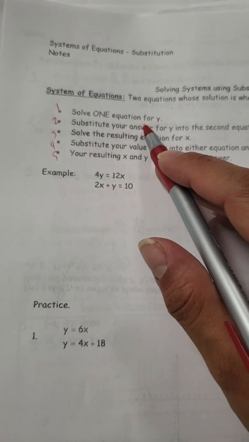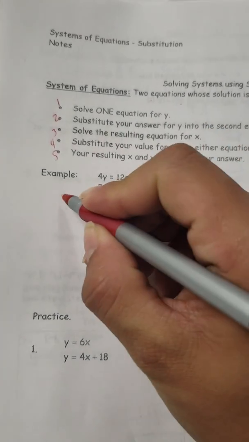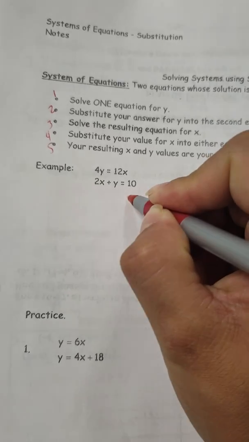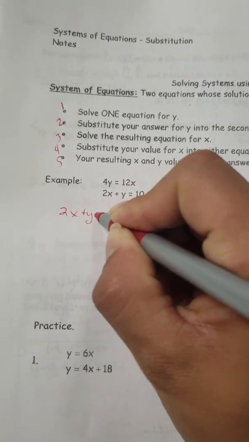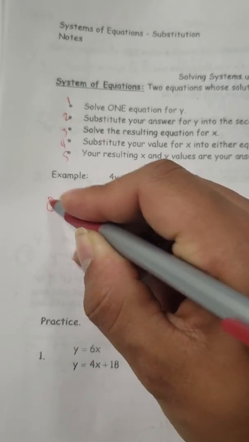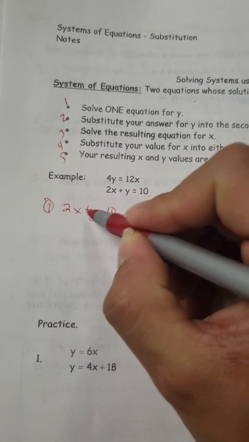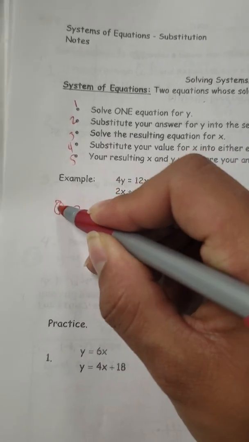And the first step is to solve one equation for y. So I'm going to get this first equation. It doesn't matter. Actually, I'm going to get the second equation because most students like that one better to solve for y. So we got to get y by itself. So we're going to subtract. Oh, that's step one.